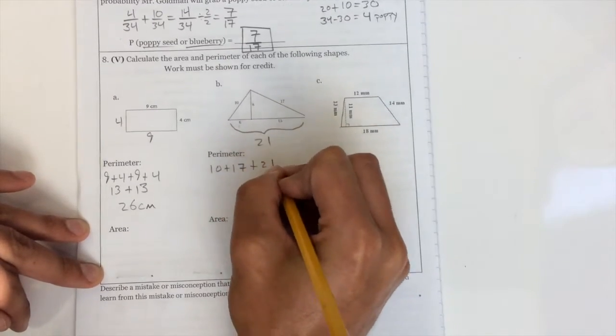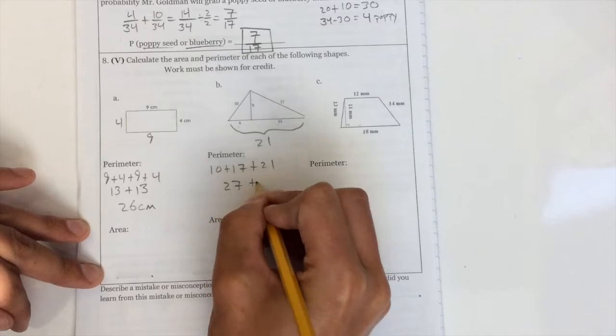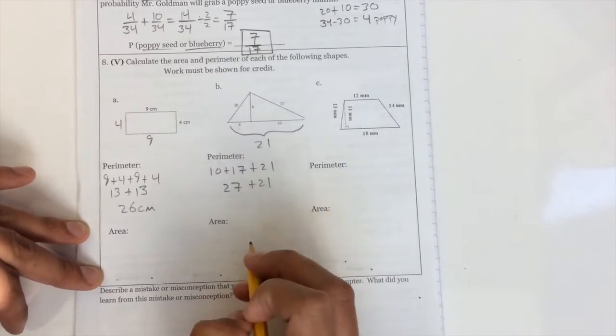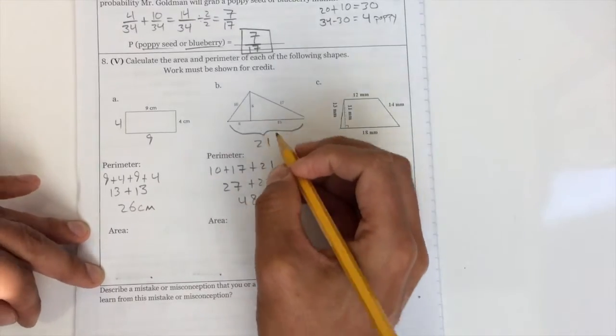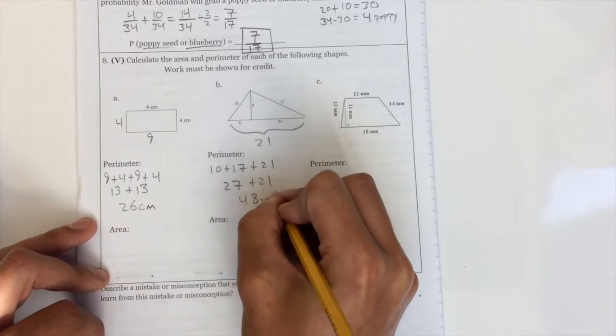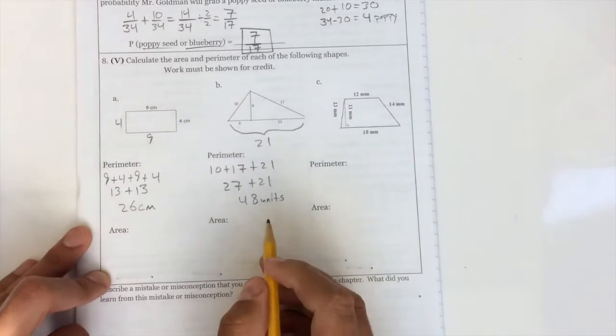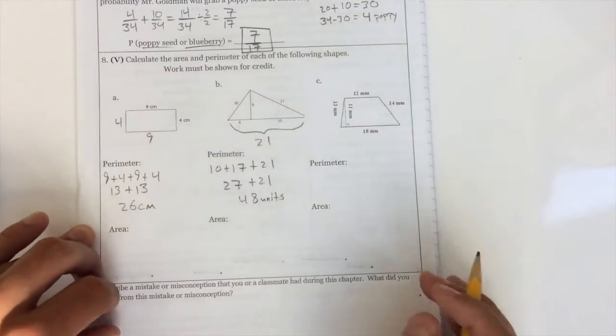So we're going to add 21. 10 plus 17 is 27. I write out my whole line. 27 plus 21 is 48. And again, I bring down my units. In this case, there's no units. So if there's not units, I'm just going to write the word units to show that I know that it's linear units and not something like units squared or units cubed.